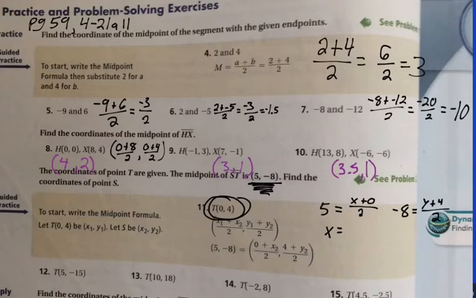So again, the pattern, as we go, you'll see the pattern is you double the midpoint coordinate, and subtract over the other endpoint coordinate. All right, here we go. So that's the setup to find the x-coordinate for point S. The setup for the y-coordinate would be that negative 8 equals y plus 4 all over 2.